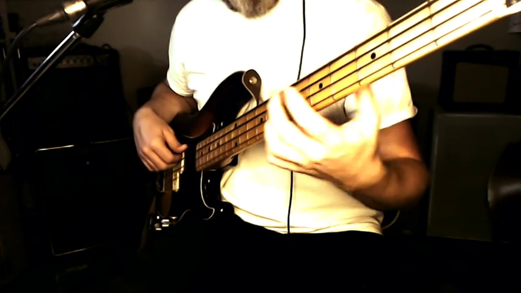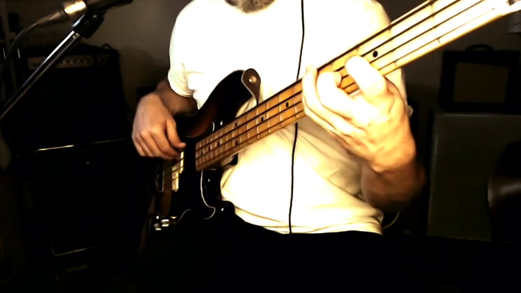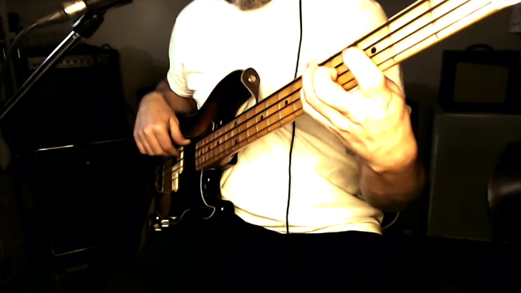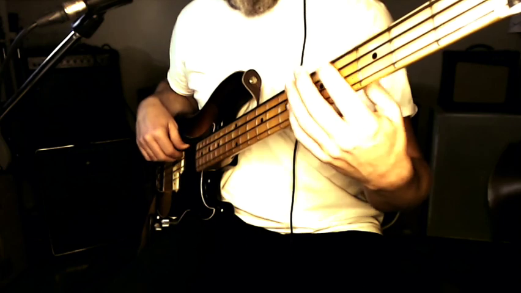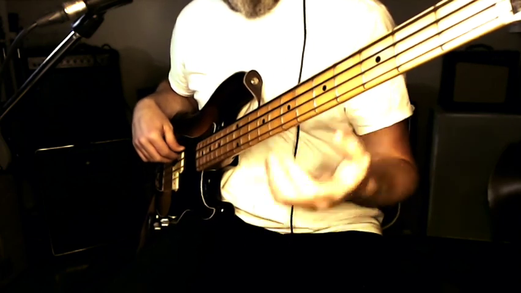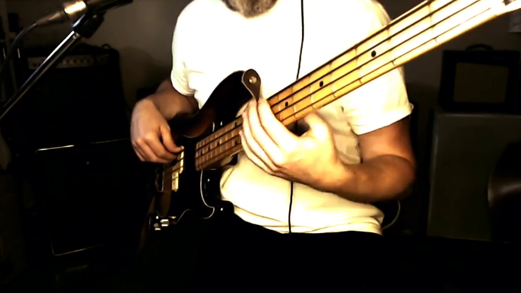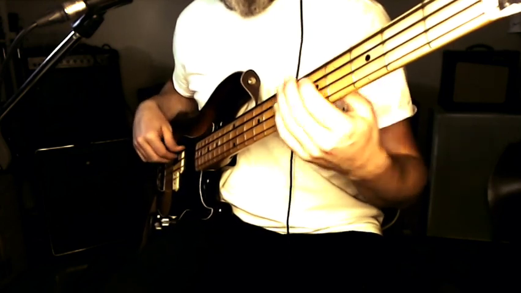And of course I can invert. I can just take those 4 notes, the 3 from the triad and the root, and start focusing a bass line just on that.